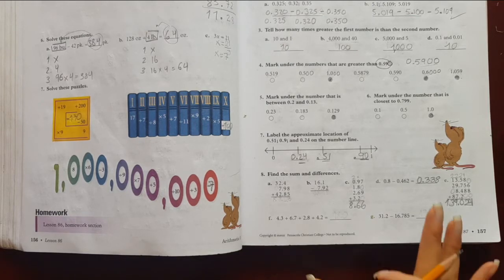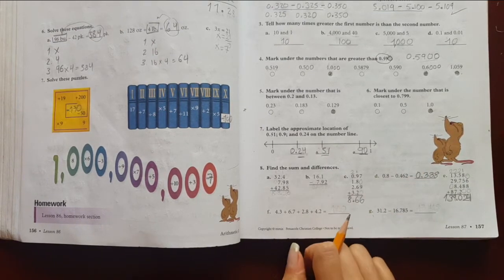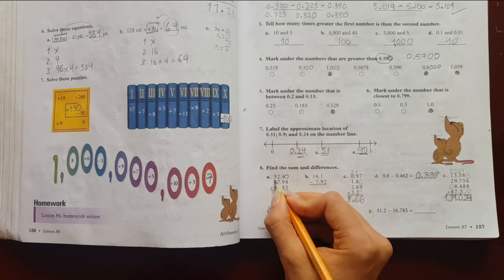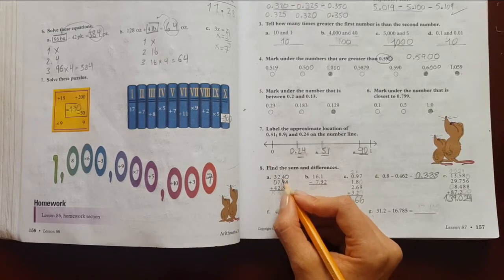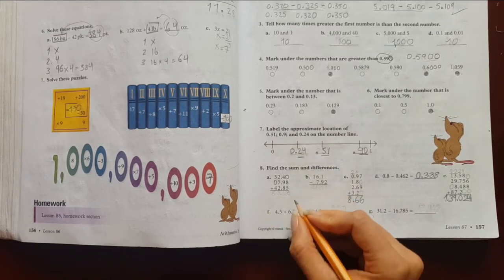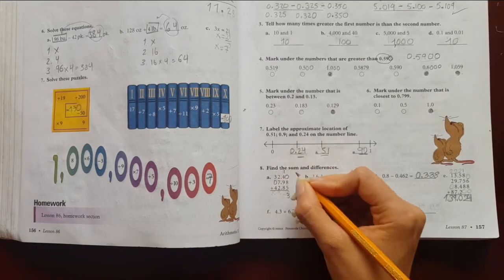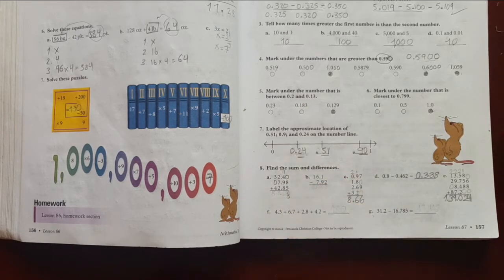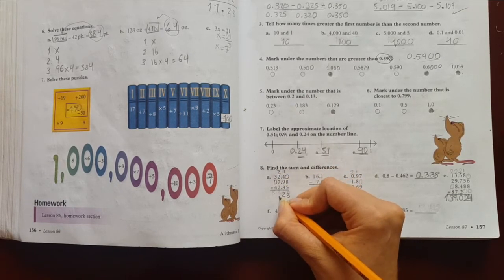Yes? And here we are going to add. Remember, I'm going to fill with zeros. Yes? And I identify that here I have the point. So let's do it. 8 plus 5, 13, I carry 1. 1 plus 4, 5. Plus 9, 14. Plus 8, 22. I carry 2. And here the point.